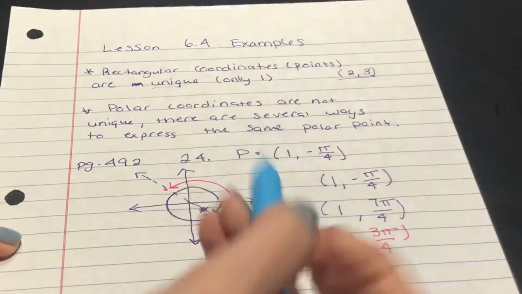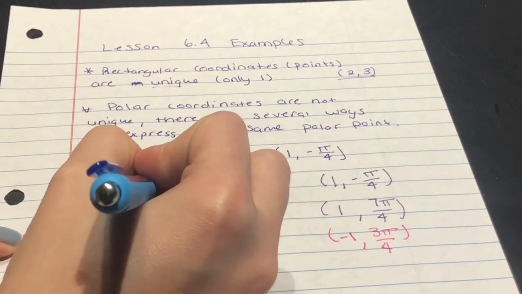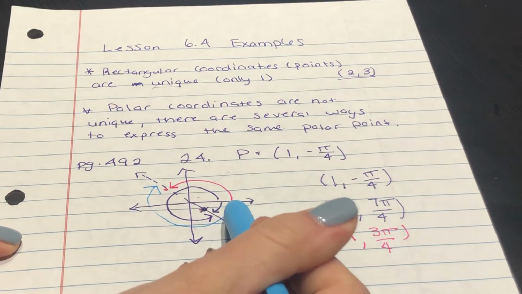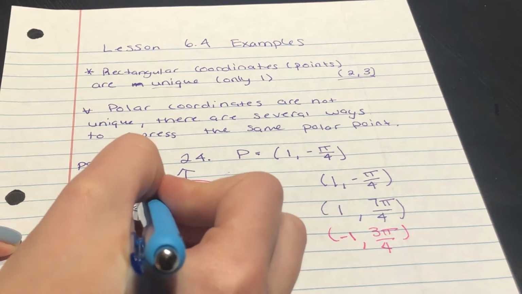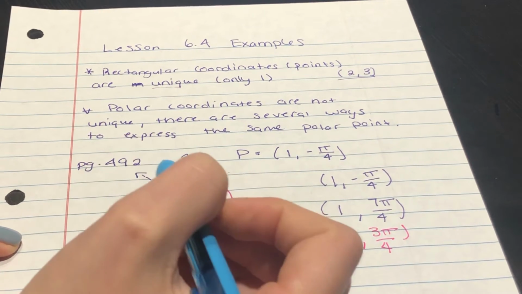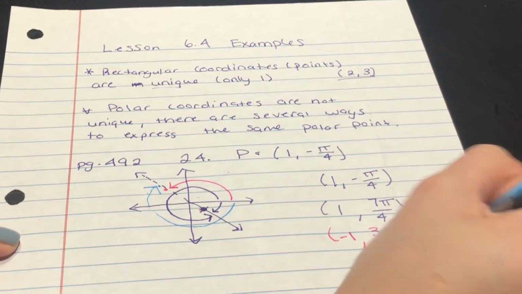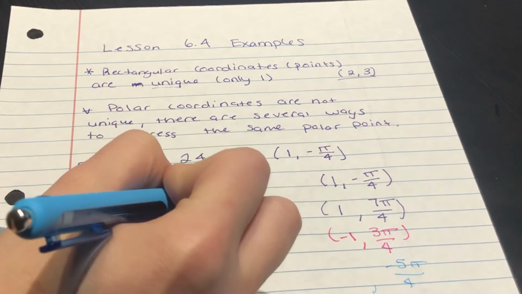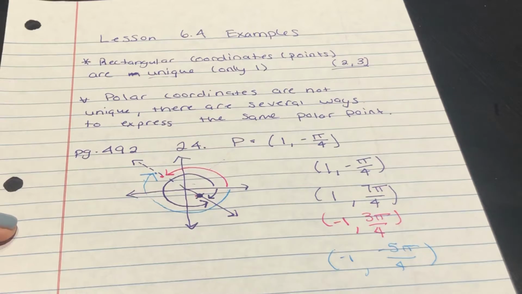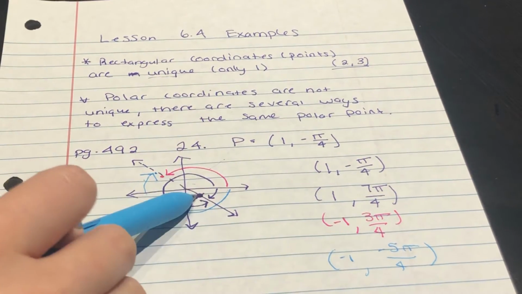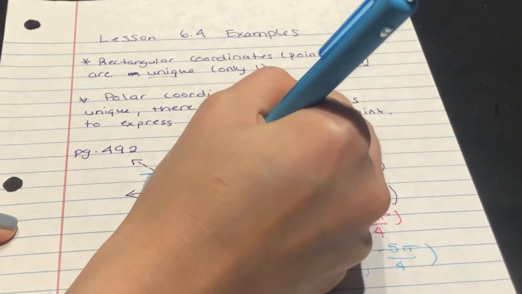Then let's do the same thing, but go opposite, clockwise. If we start clockwise, we go over 90, 180, and then over 2 spots, which is the same thing as negative 5 pi over 4, and that will also be negative 1. So there are 4 different ways you can write the same exact point, but it all means that same point right there, that purple point.